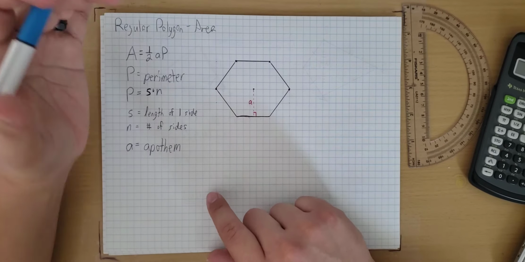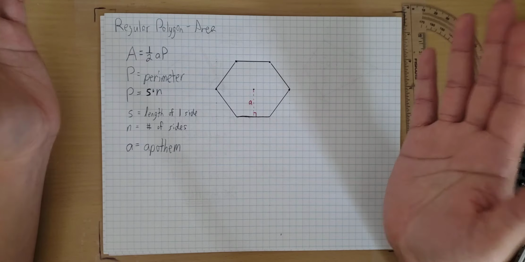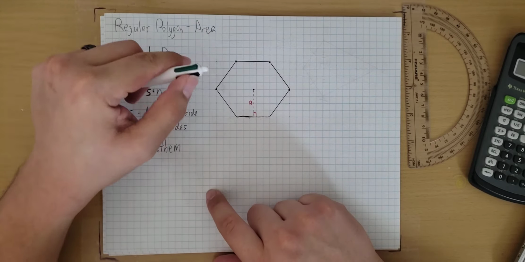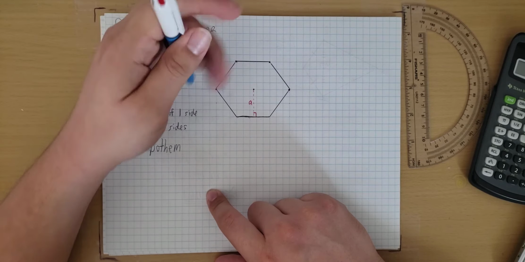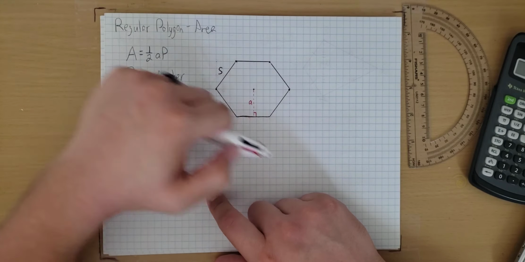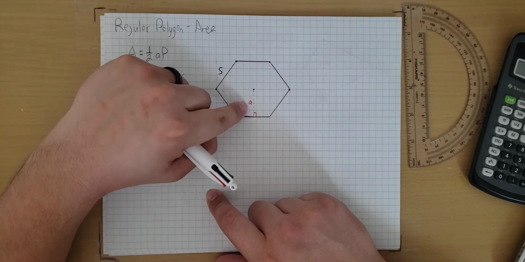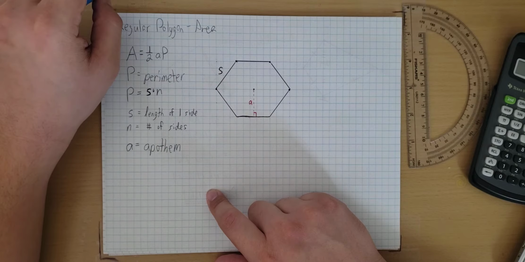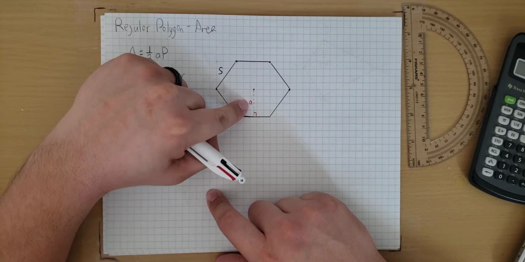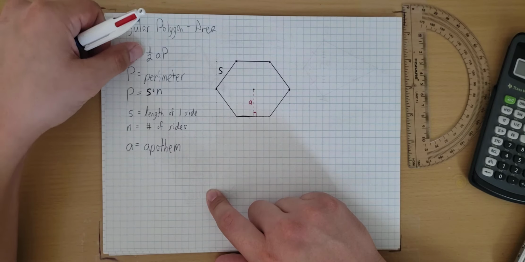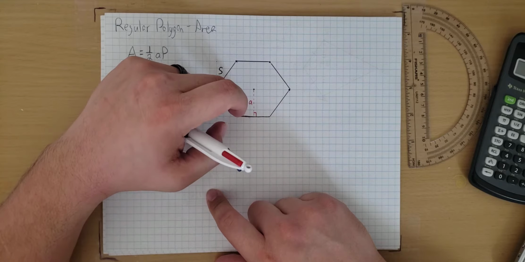Okay, if you're given the apothem, well, then that makes everything really easy, because then you take the length of the side, any one of these 6, since they're all congruent, and use it to find the perimeter, multiply it by the apothem, divide by 2, boom, you have your area. Now you're not always going to be given the apothem. Where's the fun in that?